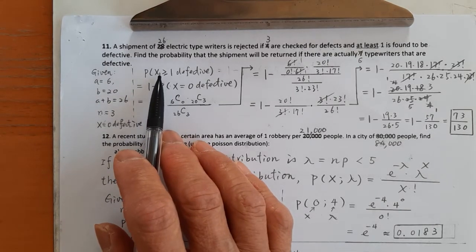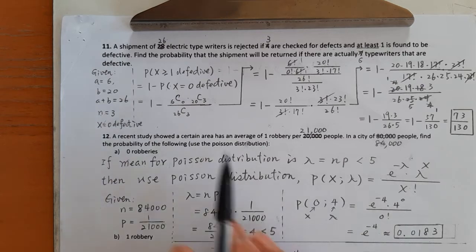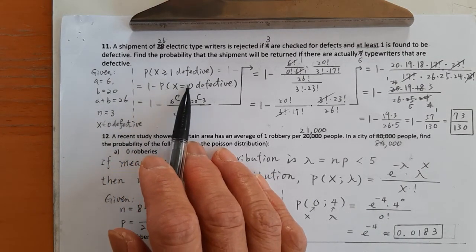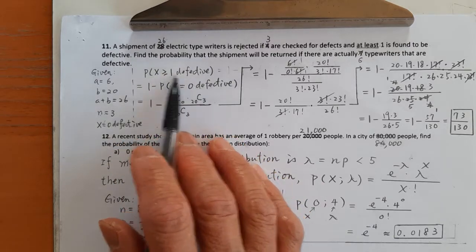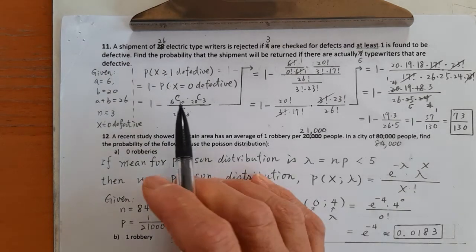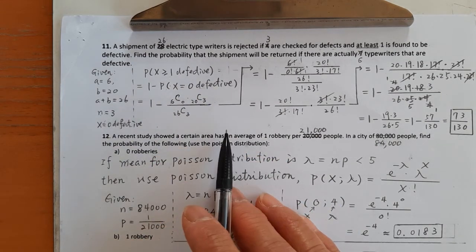That gives the probability that 1 or more are defective. The total is 1, so you just need to figure out the probability that x equals 0 defective.